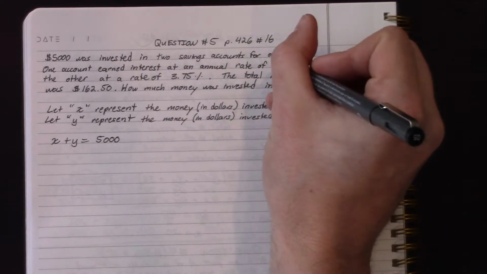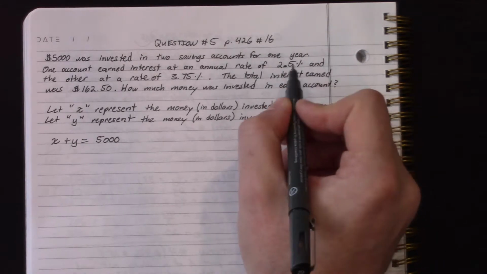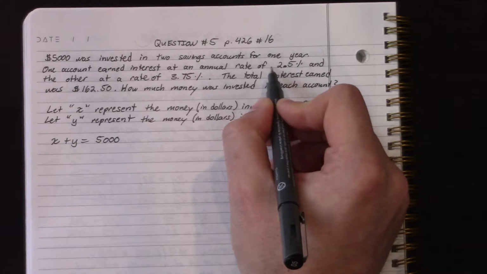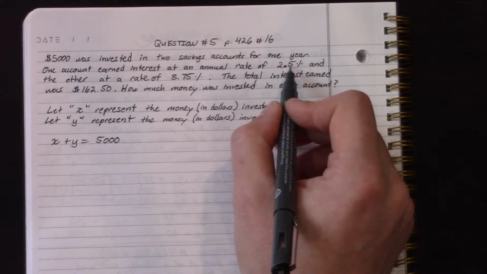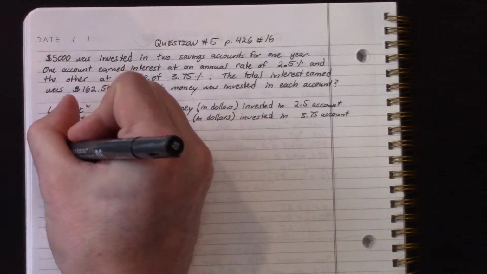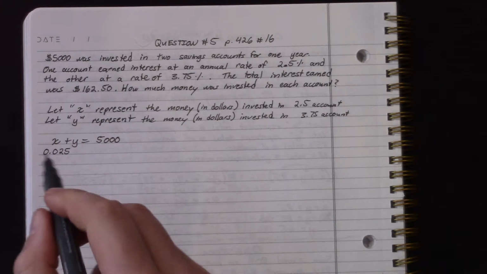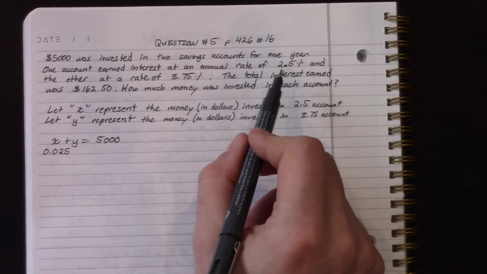Yes, it is. But that is not actually the decimal form of this percent. To turn this percent into a decimal, we need to move this 2 places to the left. So as a decimal, the number 2.5% is actually 0.025. That would mess you up if you left it as 2.5. Do not do that.